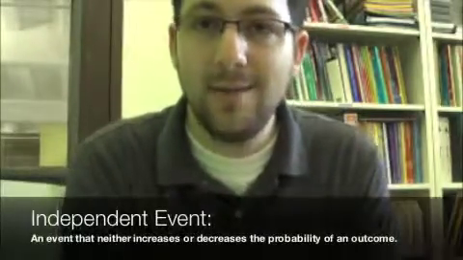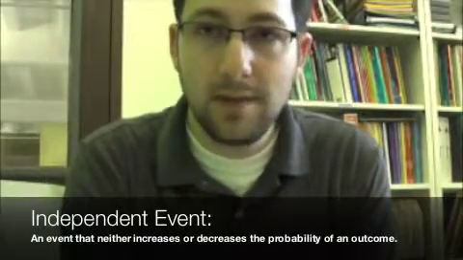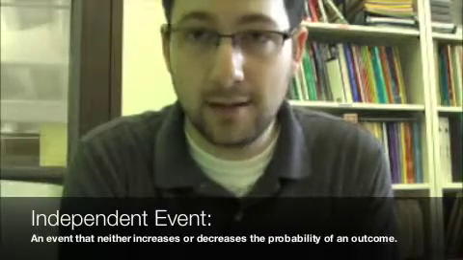When we think about independent probability or independent events, it simply means that one outcome does not affect the subsequent outcome. Traditionally, the penny or the coin is used to describe an independent event. There's two sides to a penny or a coin, a heads and a tails. And it doesn't matter which way we flip it the first time.